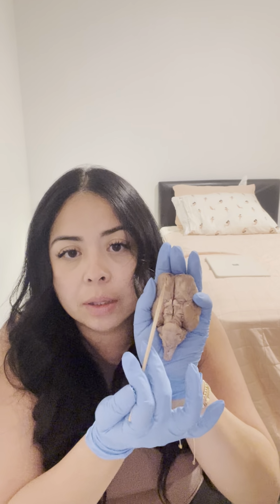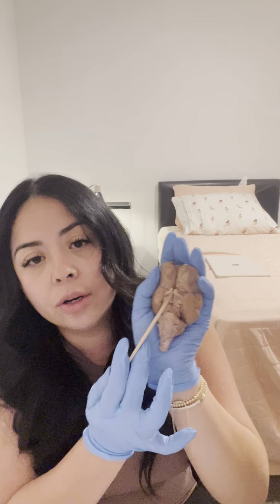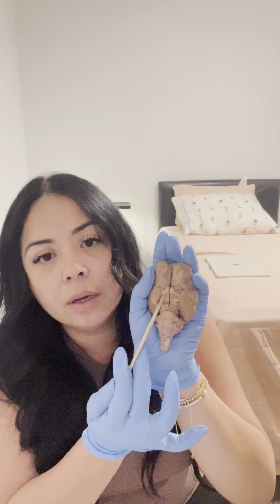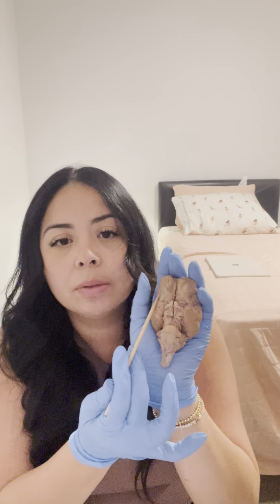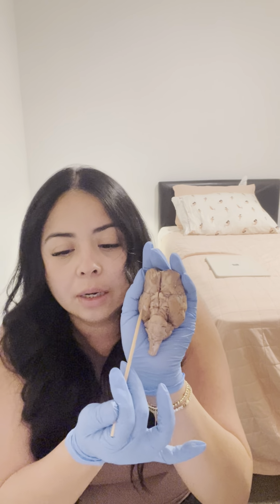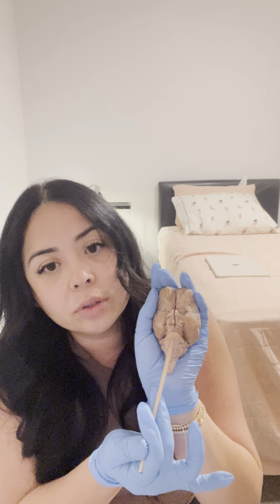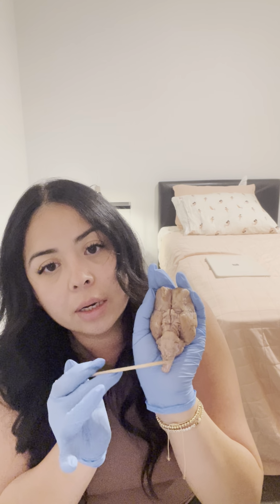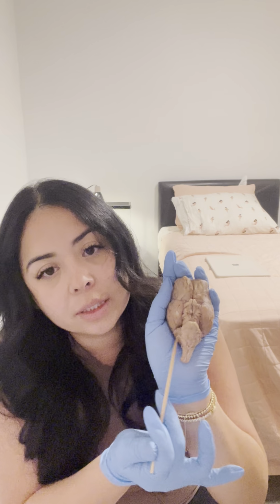And then now we will do the inferior view. This would be the olfactory bulbs right up here, the optic nerve, the optic chiasm, and then the frontal lobes would be here, temporal lobes here, the pons would be this area right here where it looks like it's bulging out, then the medulla oblongata here, spinal cord here, and then the cerebellum, you can see it here on the sides.